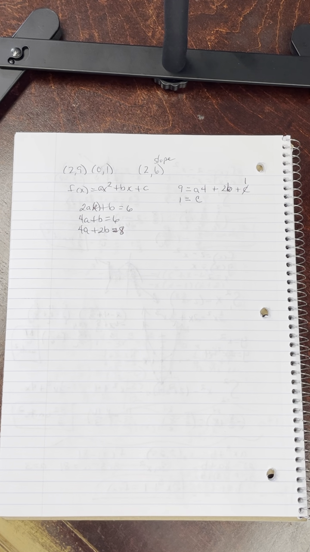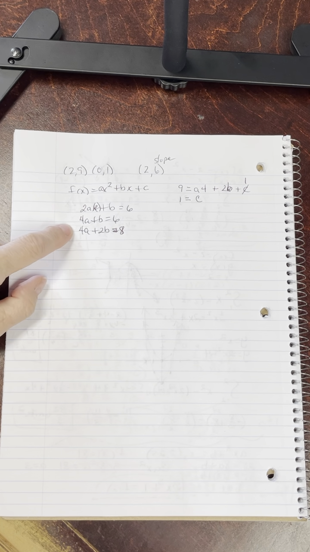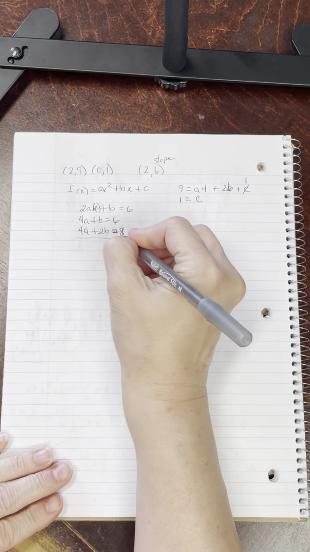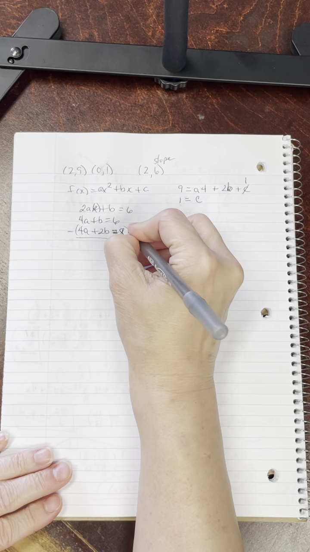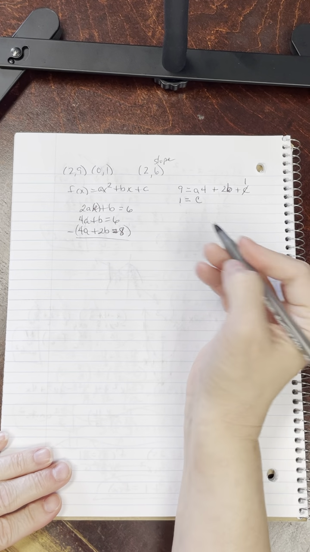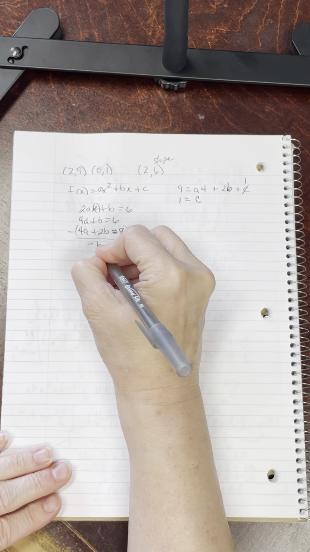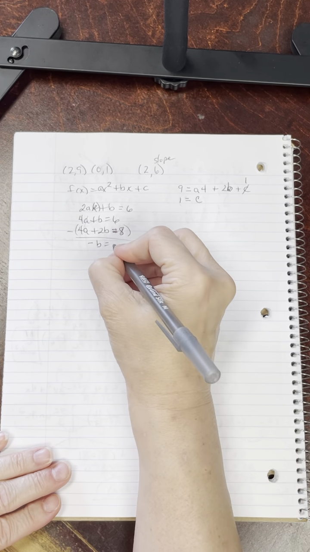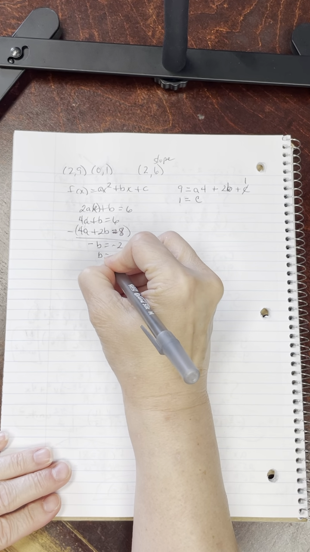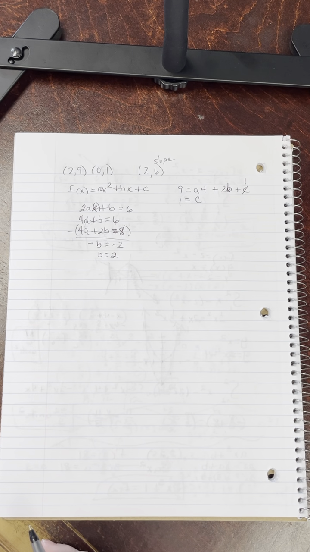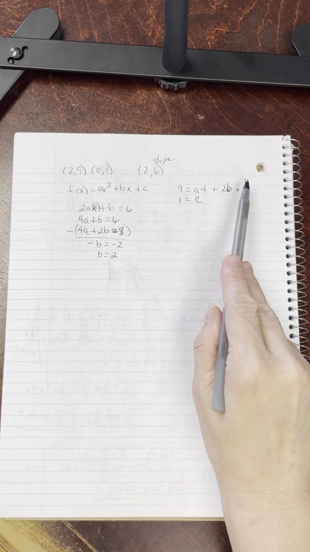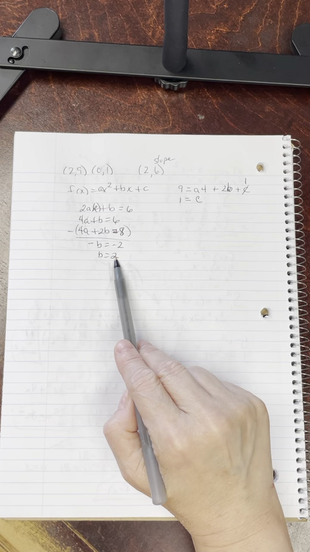Yes, now I can eliminate the A, the 4A statement, to solve for the B by subtracting this whole equation, so they'll cancel off. B minus 2B is negative B equals 6 minus 8 is negative 2, so B is 2. Checking. Yes, okay. Now I know C is 1, B is 2.